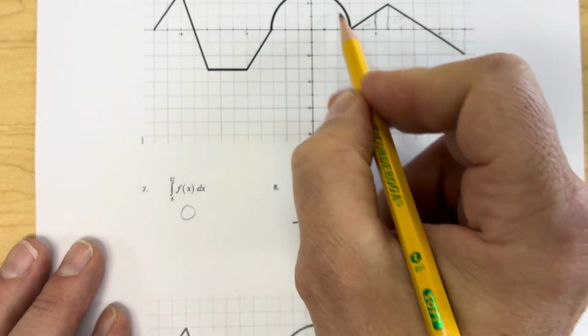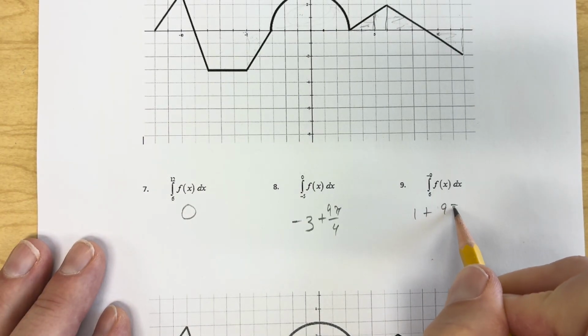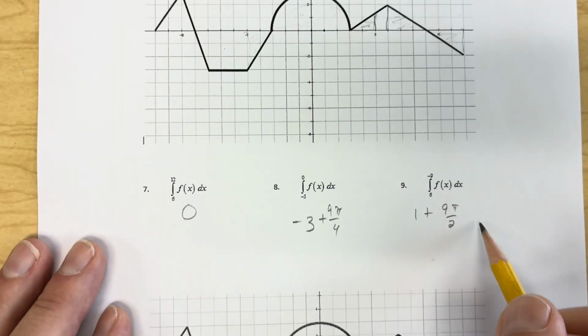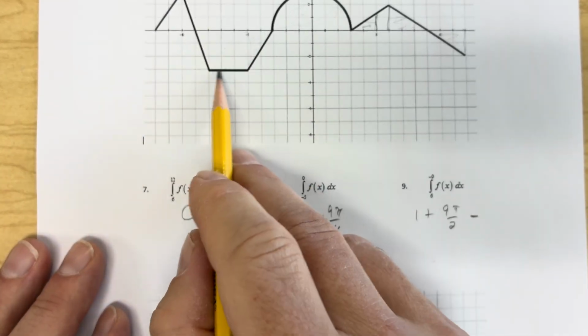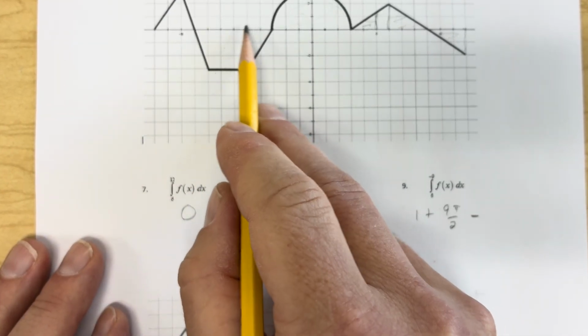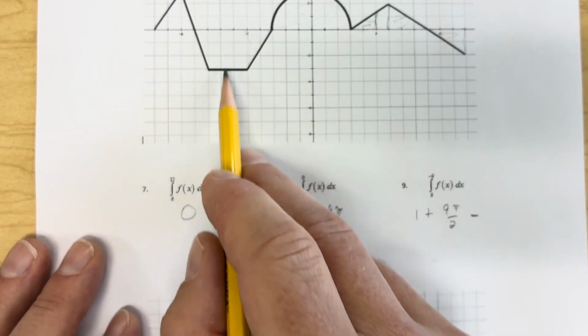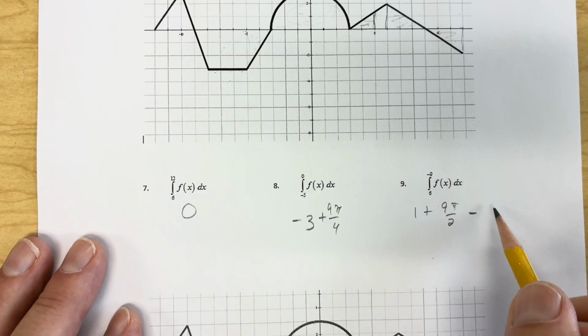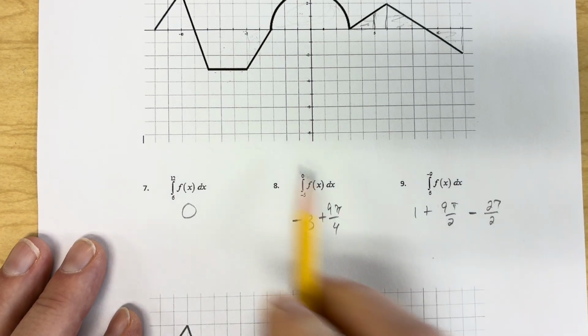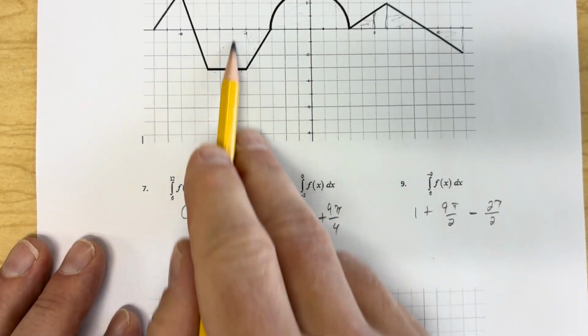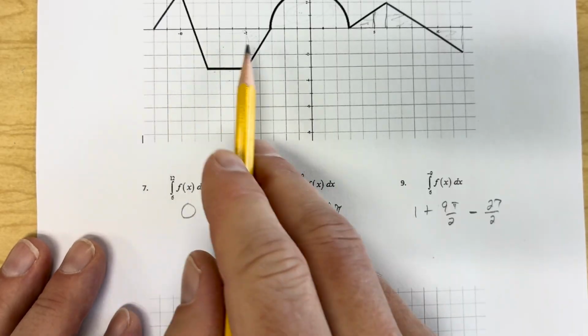Plus this semicircle, which is 9 pi over 2, and then minus this trapezoid, which is 1, 2, 3, 4, 5, 6, 7, 8. It's 6 plus 3, which is 9, times 3, 27, divided by 2. So I did base 1, base 2, added them together, times the distance between them, divided by 2.